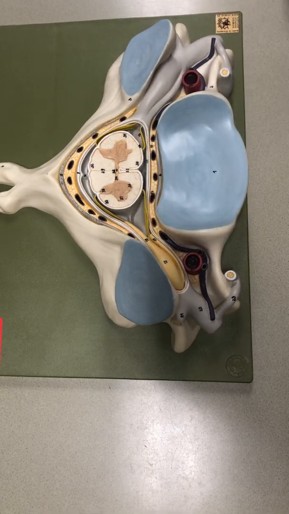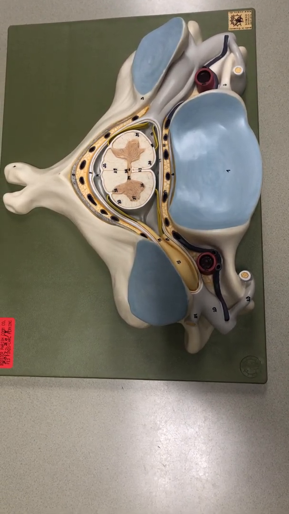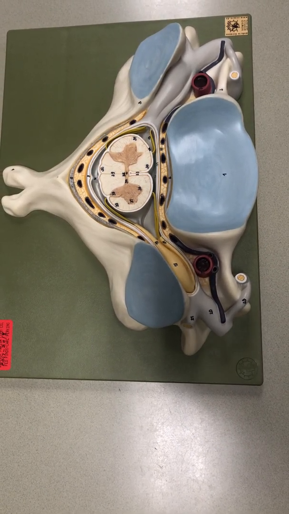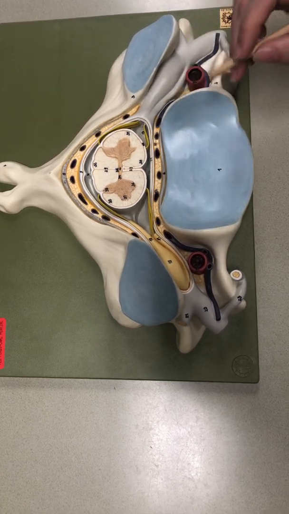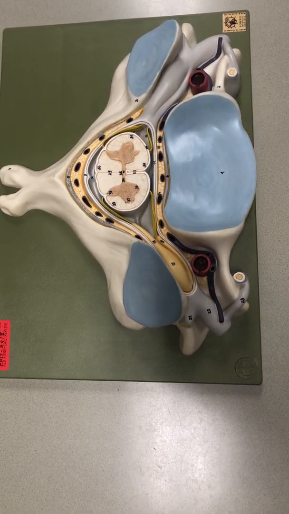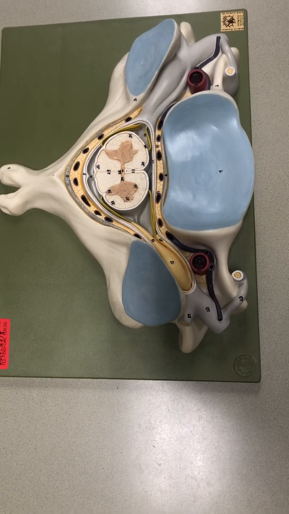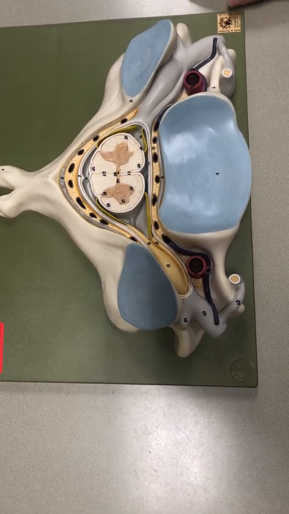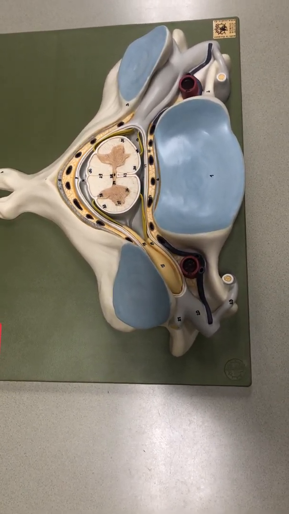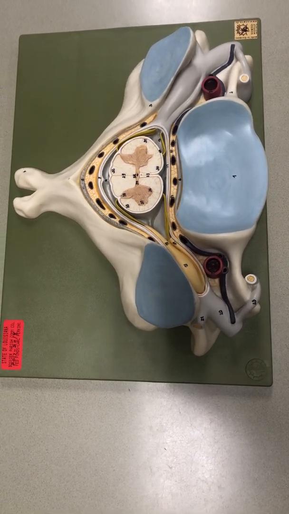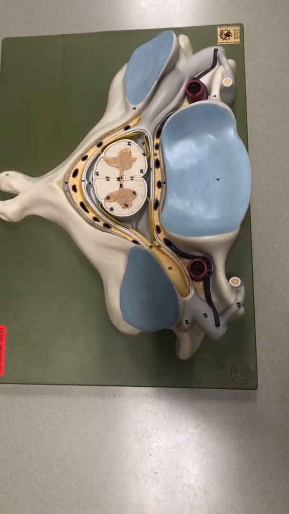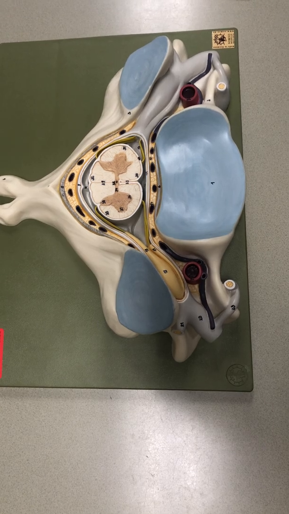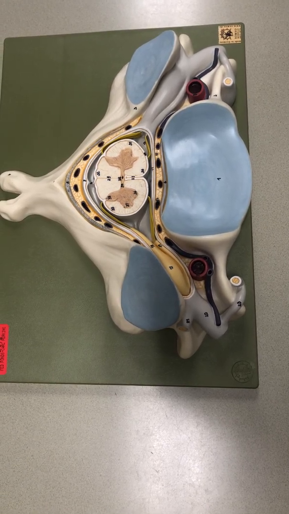So the spinal cord really just serves as a conduit of information going to and from the brain, between the brain and the body. But the spinal cord also has the ability to carry out really simple reflexes. Reflexes meaning, like, you put your hand on a hot stove, and you want to immediately take your hand off of the stove without having to send that information all the way up to the brain.